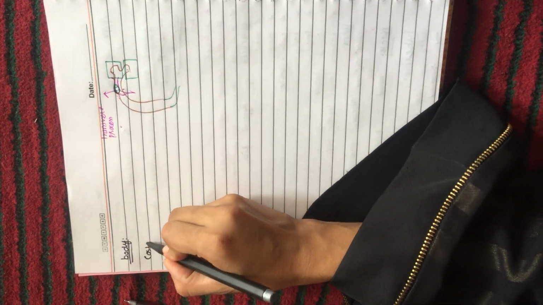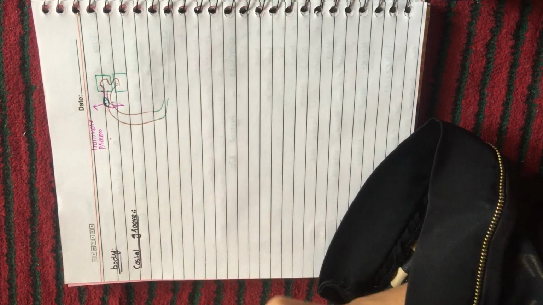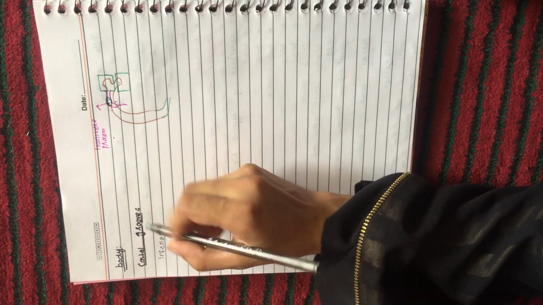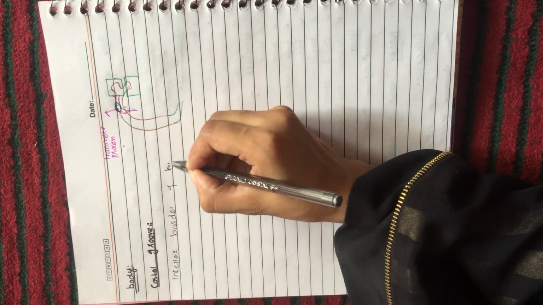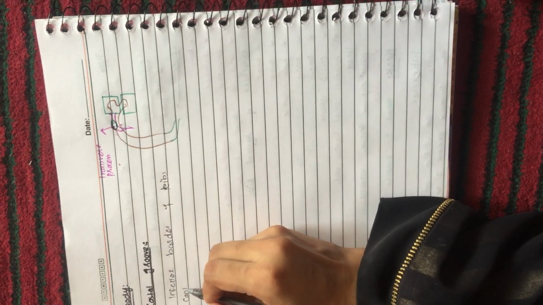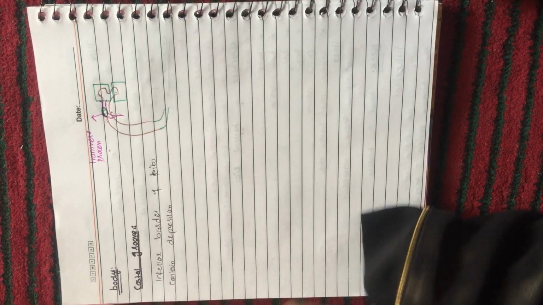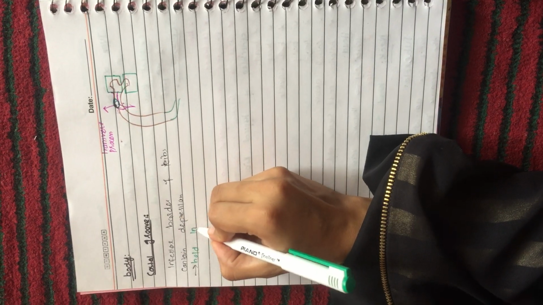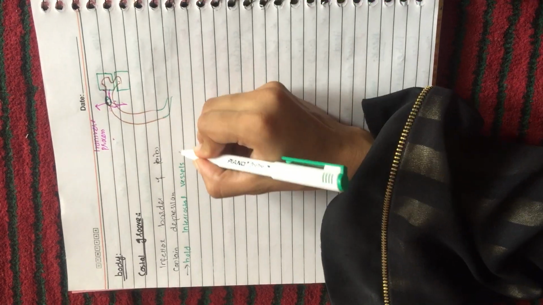The next is the costal groove. At the inferior border of ribs, there is a depression called the costal groove, which contains or holds the intercostal vessels and nerve.